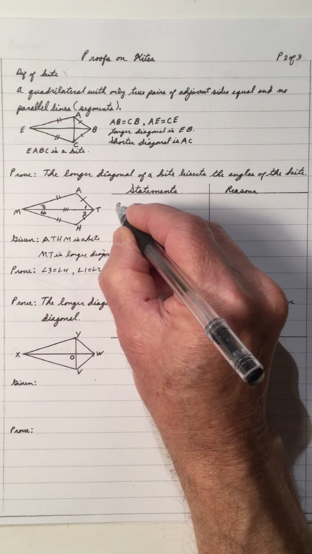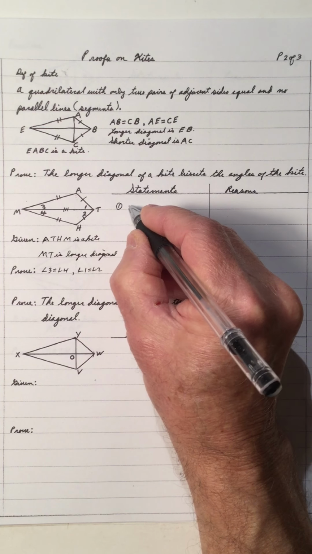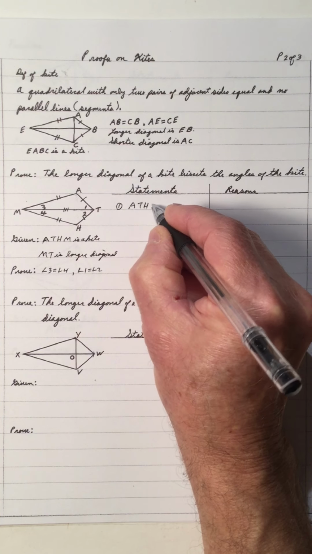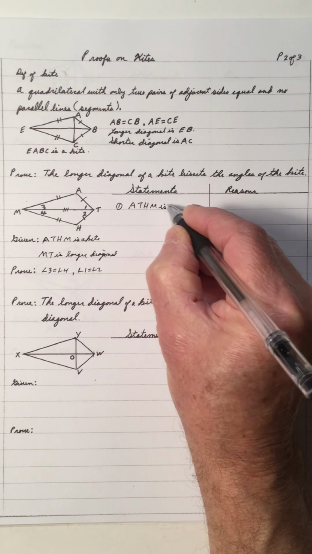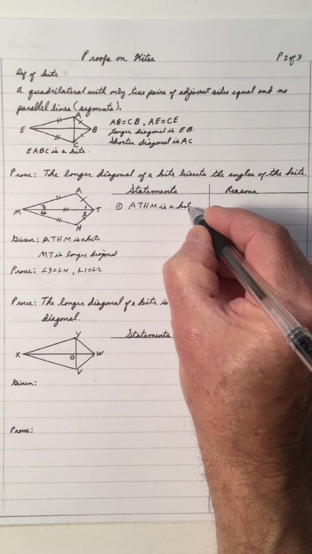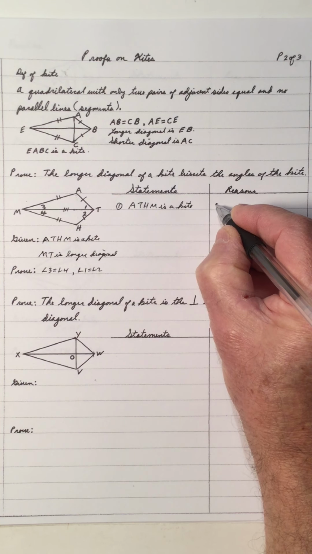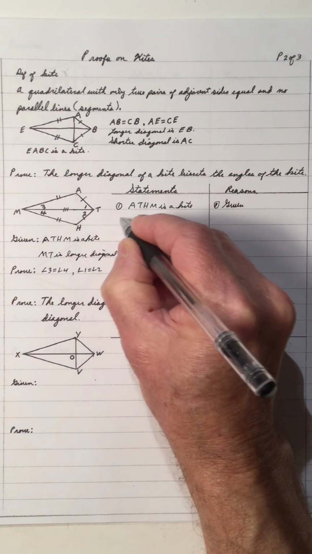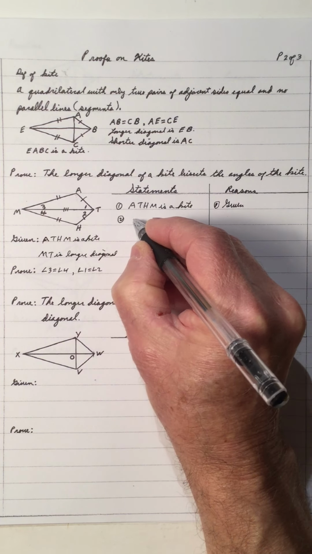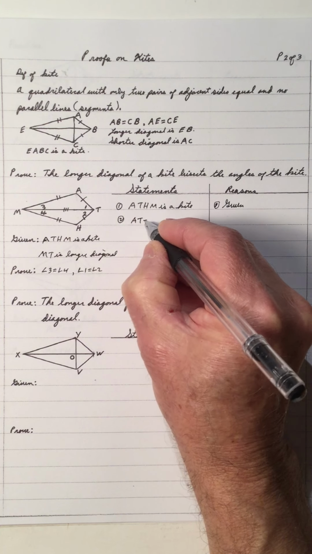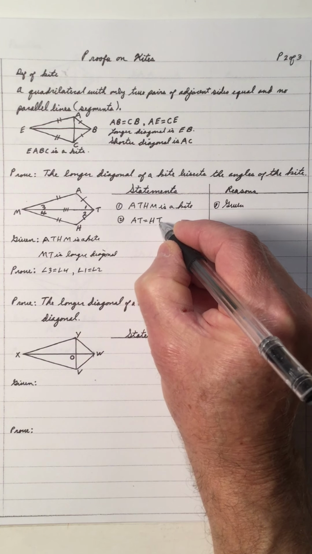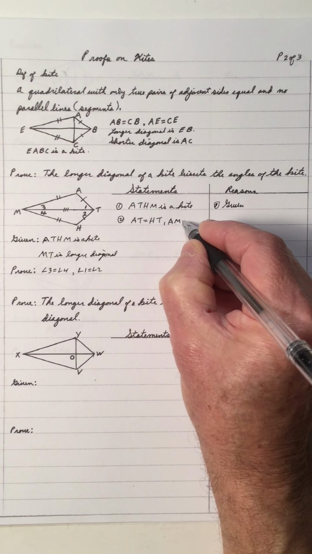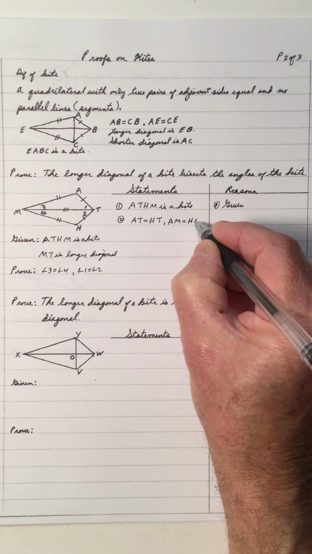So here we go. Number 1, we have that ATHM is a kite, as given. Number 2 is that AT equals HT and AM equals HM.